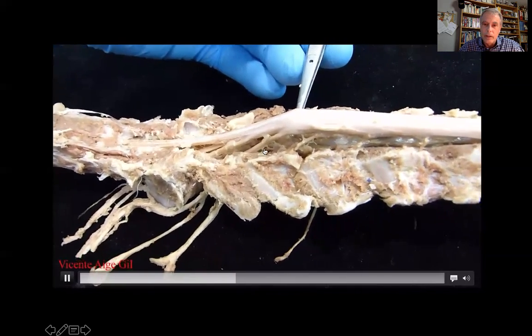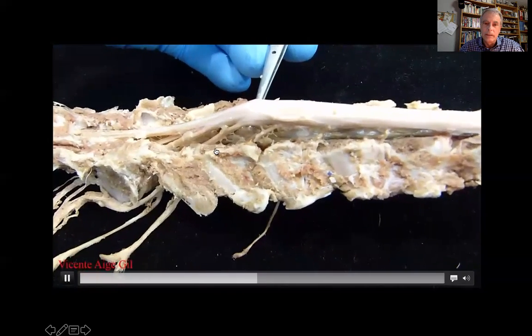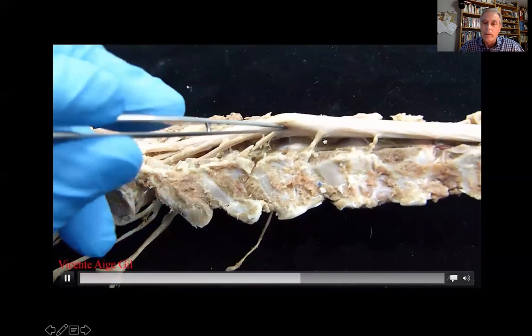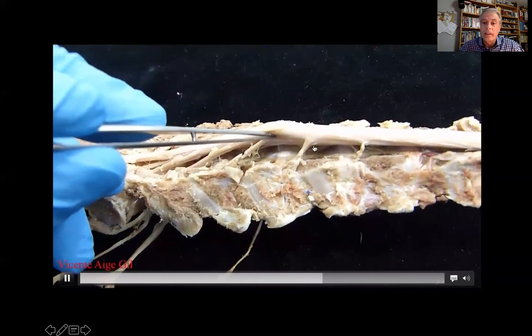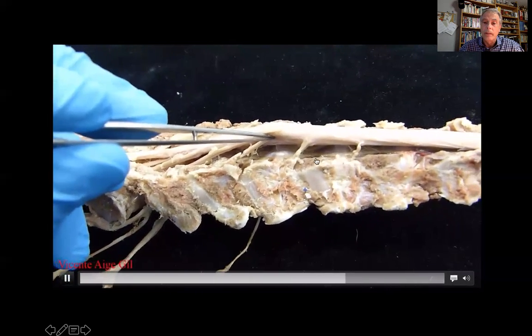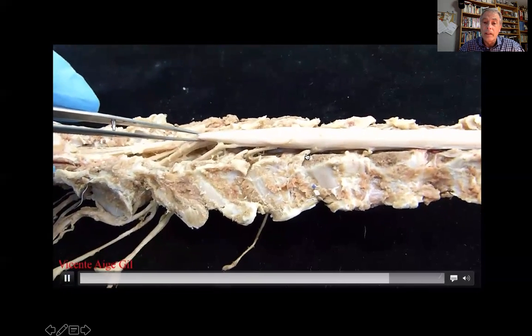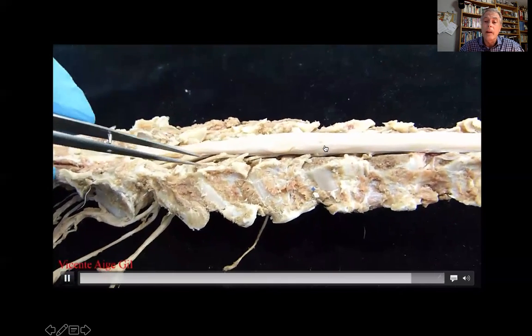You see the roots here? They are quite long. This is L6. However, more dorsally, the roots are shorter because they leave through the intervertebral foramen that is closer to the origin of the spinal nerve.